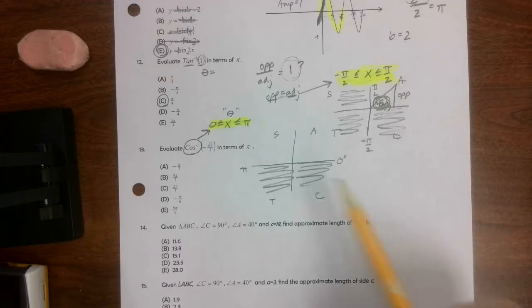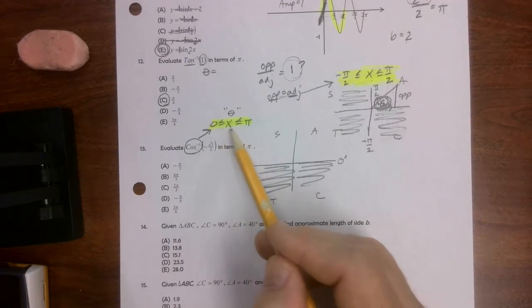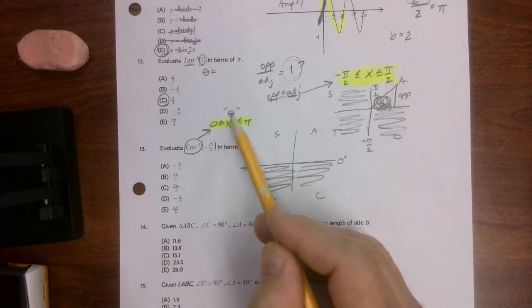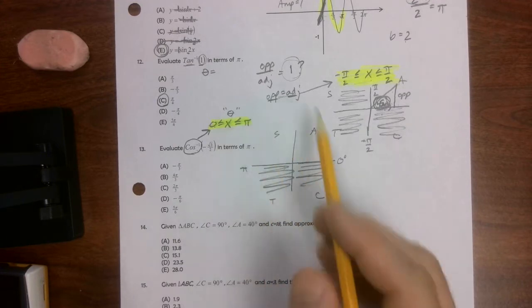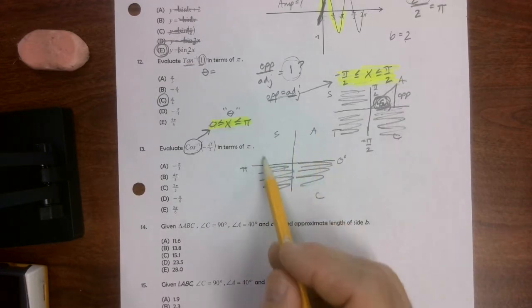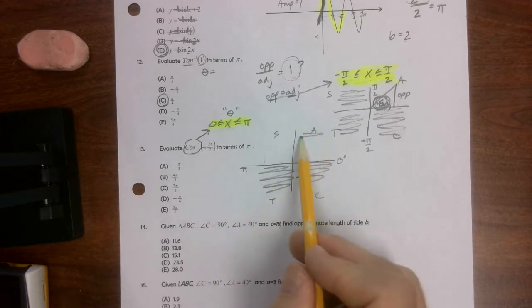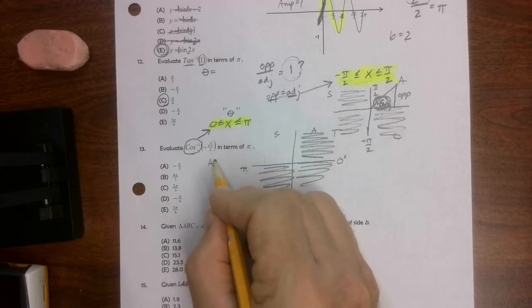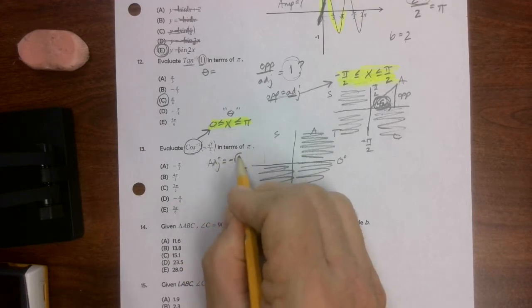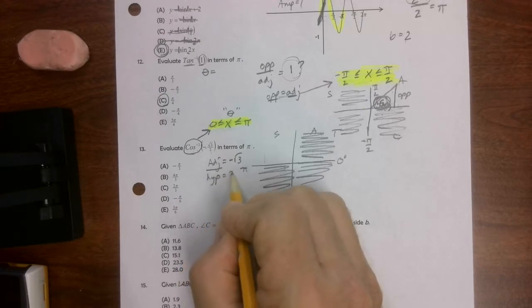Okay, so number 13, very similar to number 12, but this time we have cosine. Cosine's domain, our spinner, is greater than or equal to 0, less than or equal to 180, or pi. So that means it can be anywhere in here. But the question is, where can cosine be negative? Definitely not in the first quadrant. So we need to think, where could the adjacent side be negative square root of 3, because that's what goes in the top. And our hypotenuse is 2.